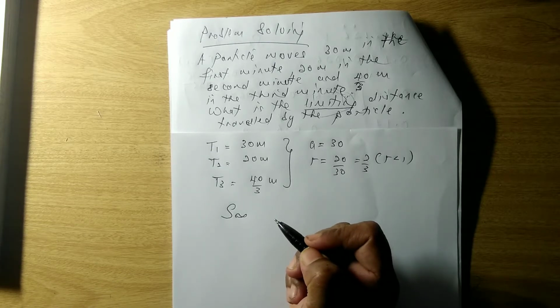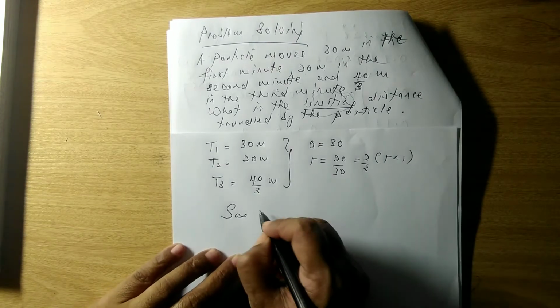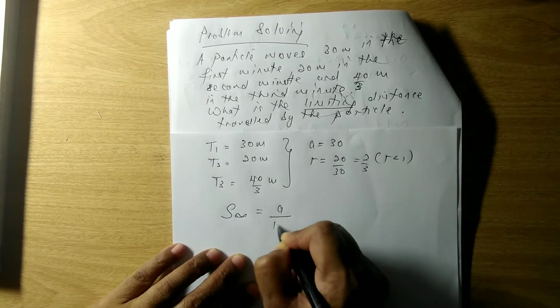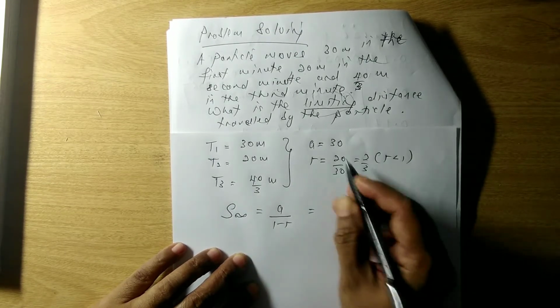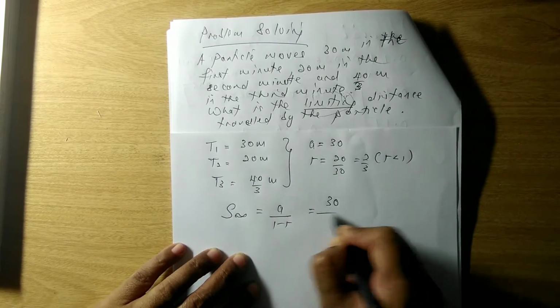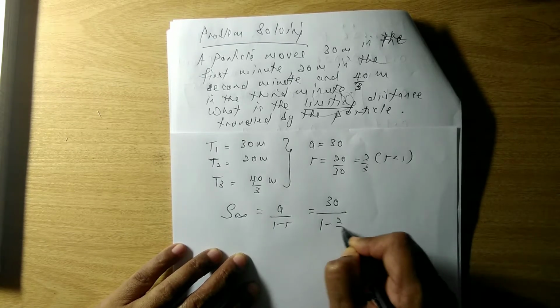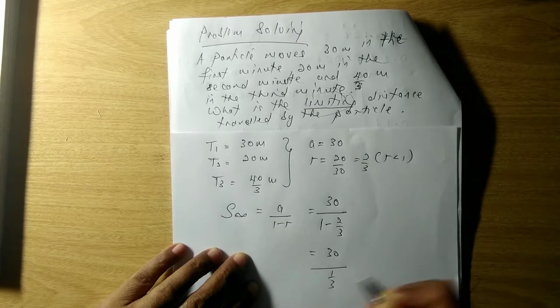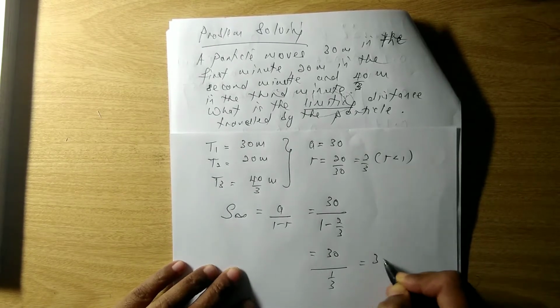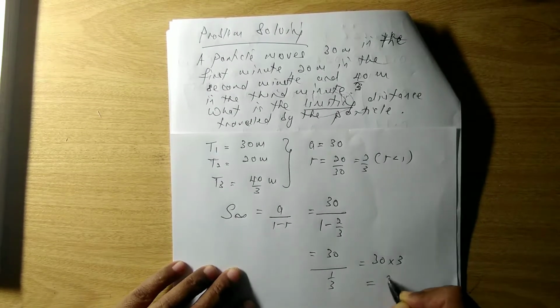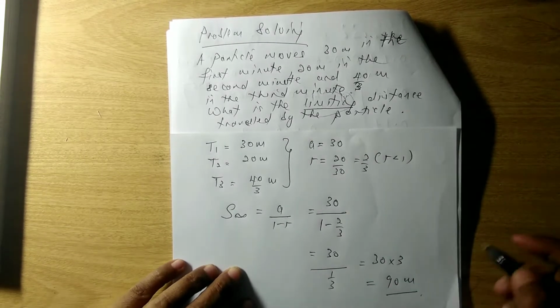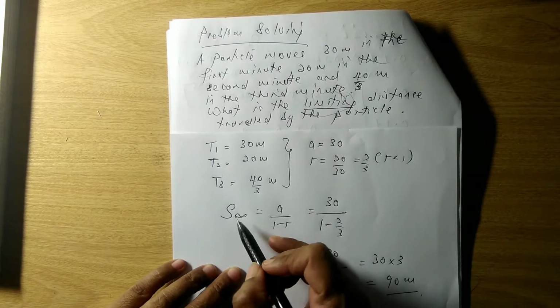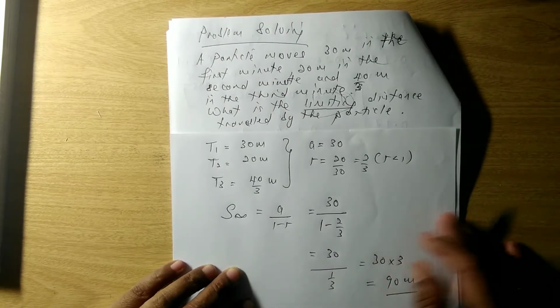S to infinity means my N can go on. So this is A over 1 minus R. So A is 30 over 1 minus 2/3. So this is 30 over 1/3, which gives me 30 times 3. So the answer is 90 meters. So that's your limiting distance. So we take it to S to infinity.